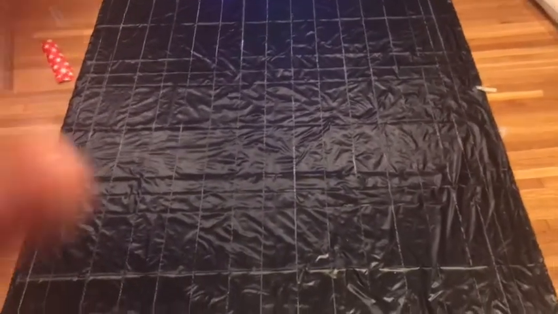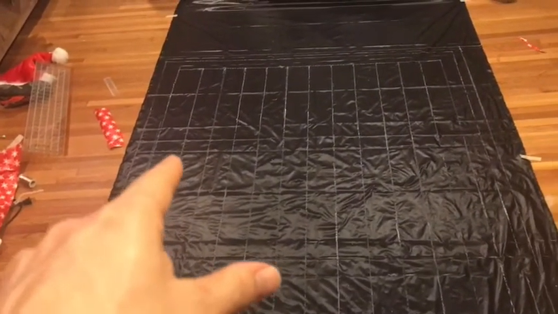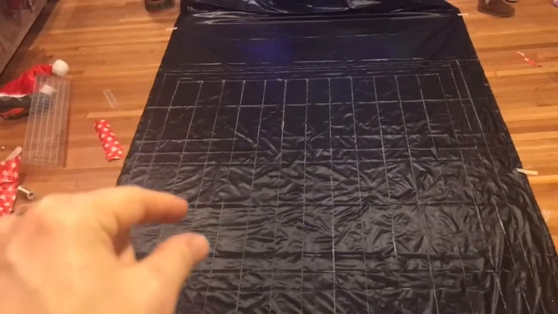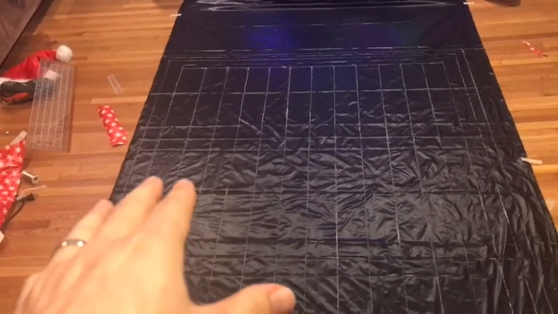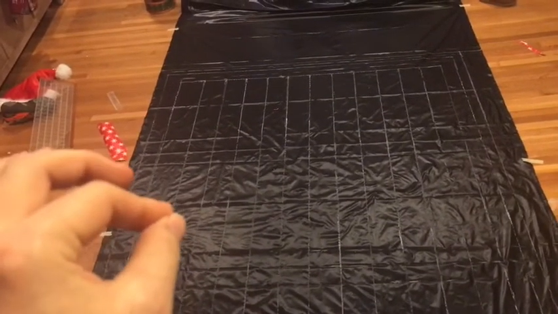What I'm going to do next is decide on where to mark for the pleats for both the... I'm sorry, that was for the inner shell. We're not going to mark pleats for this outer shell because this is the longer piece. So we'll mark pleats for the inner shell next.